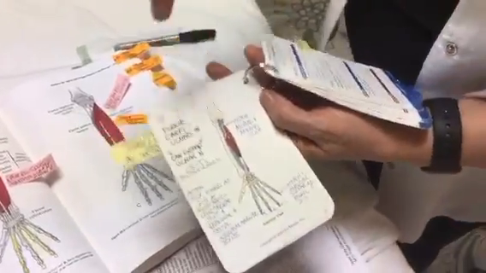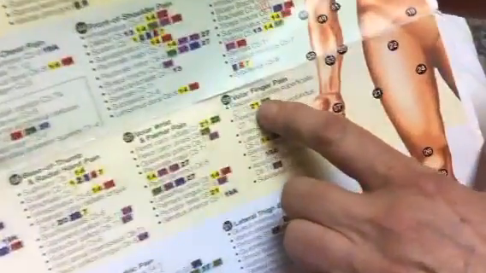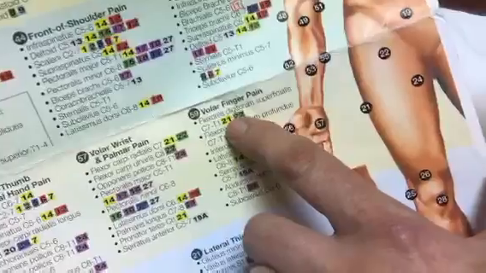So that's important to keep in mind. That's why I put all the nerve roots you could look for on here, and the tests that you should pass.